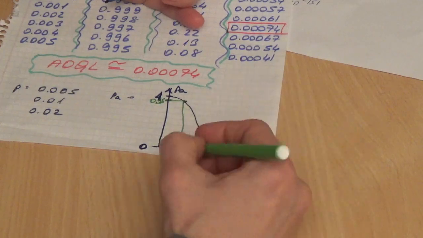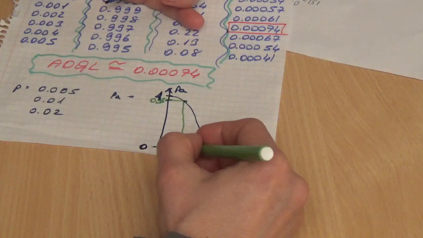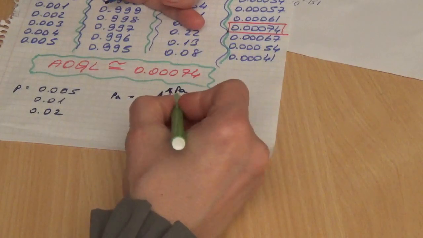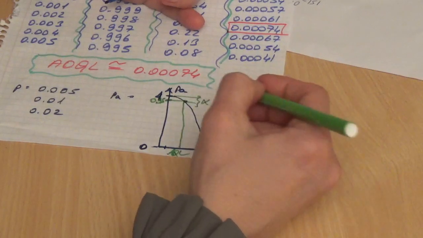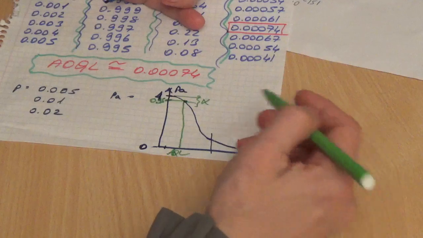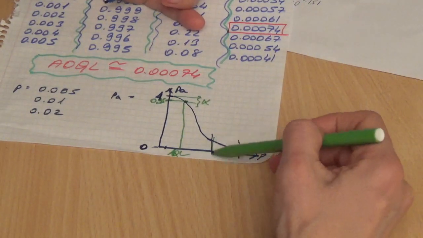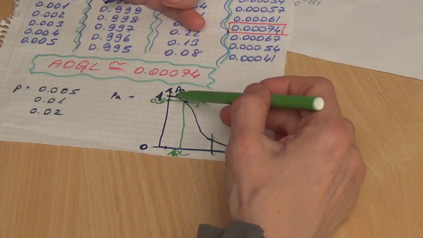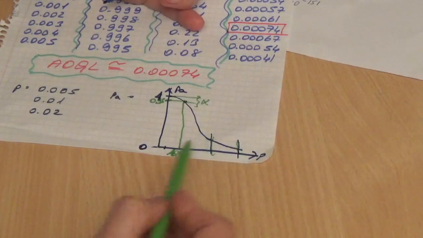So this point was important for us. Why? Because it would give average outgoing quality, average quality level, this part. So okay, you just label this alpha and say that it's the seller's risk, but the values were between here, and there wasn't a value at 0.95. That was the very big mistake.